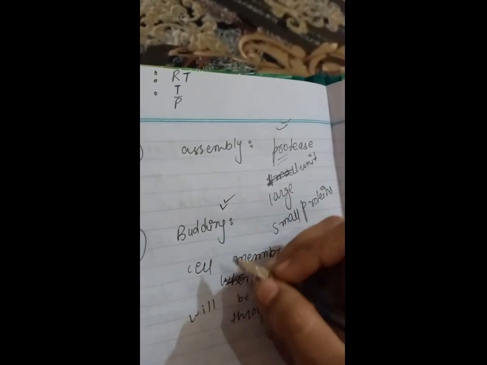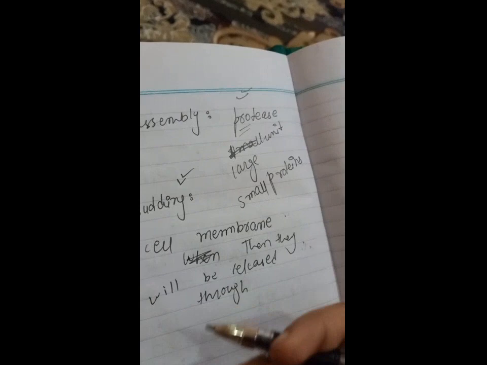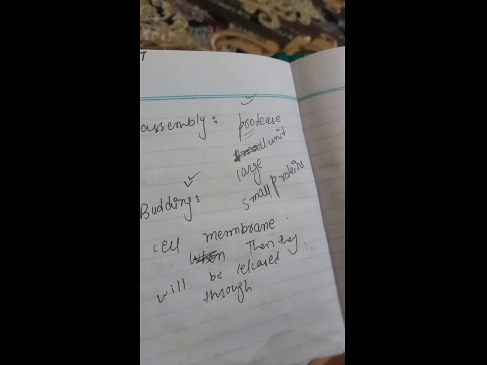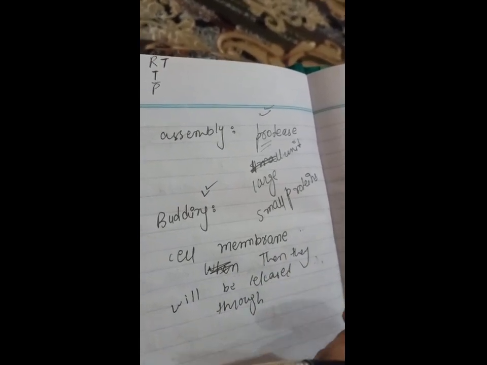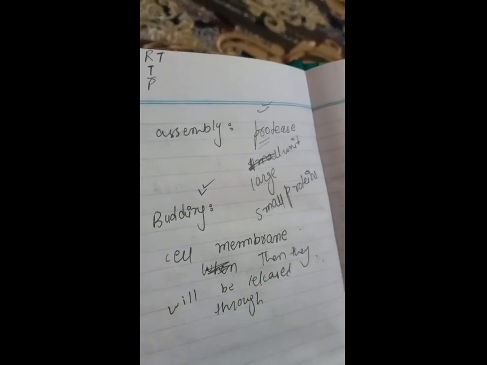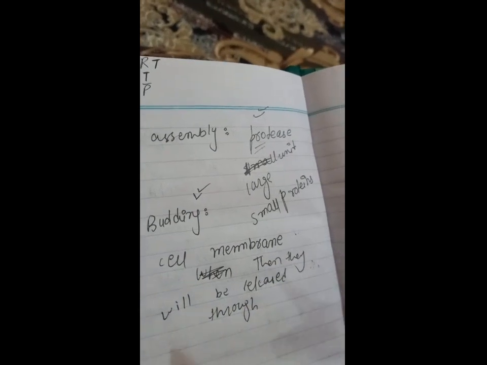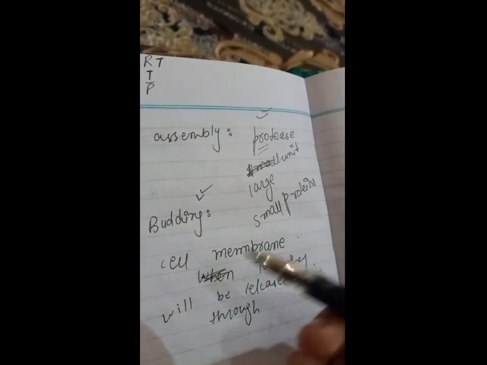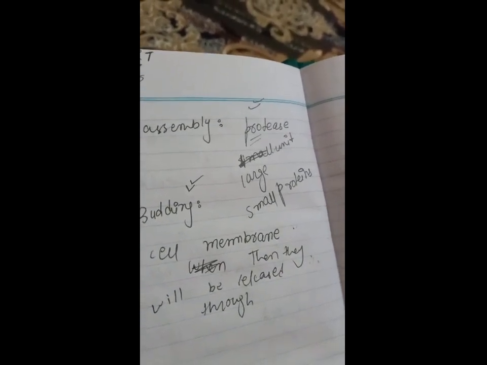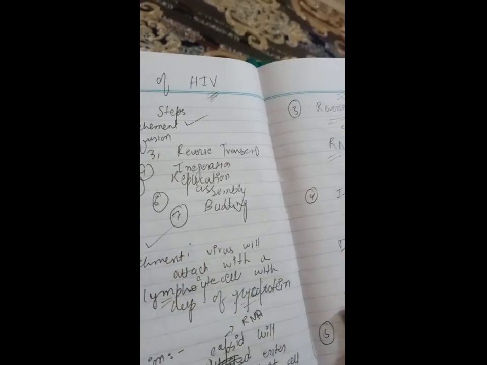What is budding? Budding means that they will be released out of the T lymphocyte, that is the host cell, and then they will move to another cell to infect them. The new progeny virus will mature in the cell, and they will form a small projection from the cell membrane. The glycoprotein will be part of the cell membrane as well, so they'll have their own covering, so they will be released out with the cell membrane, and they will infect another cell. So that was the life cycle, and that is part 2.